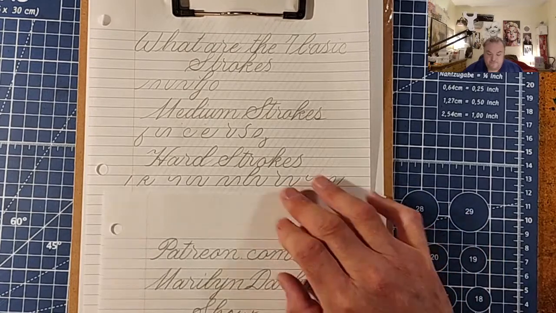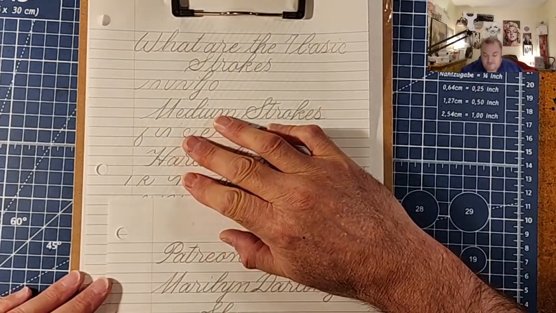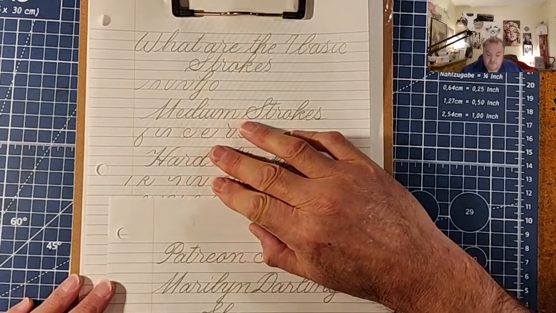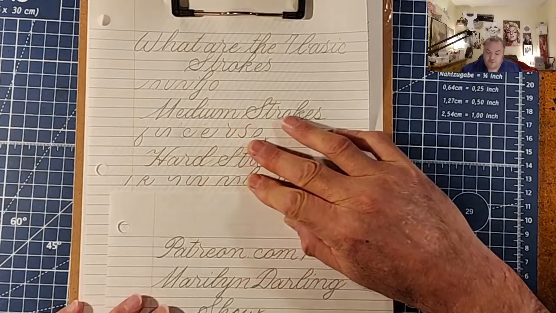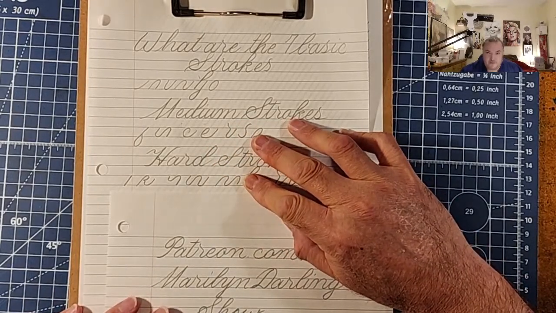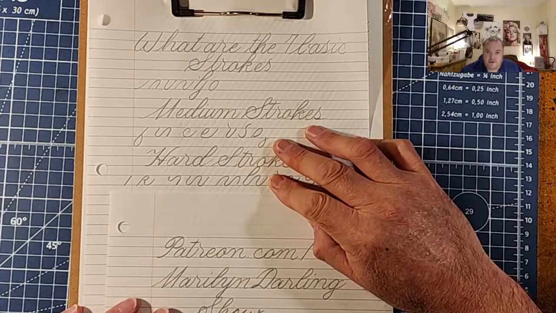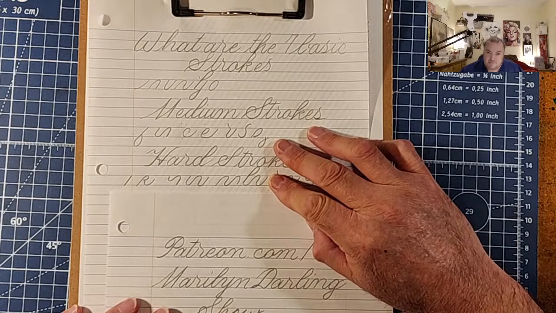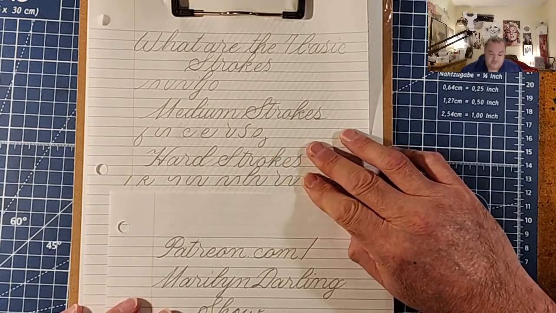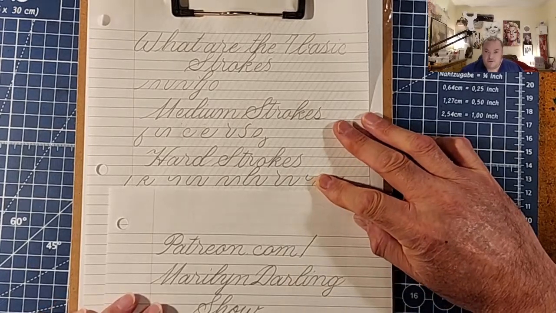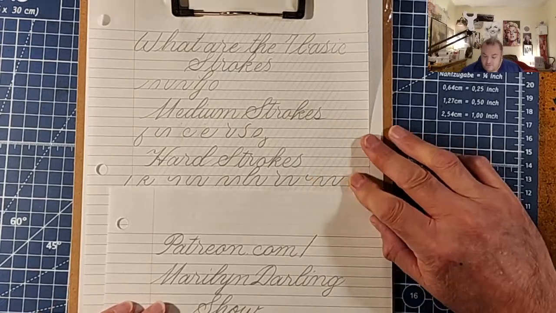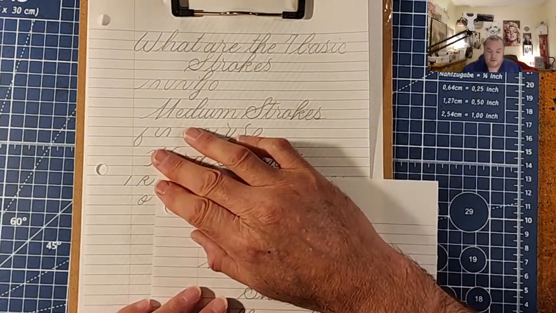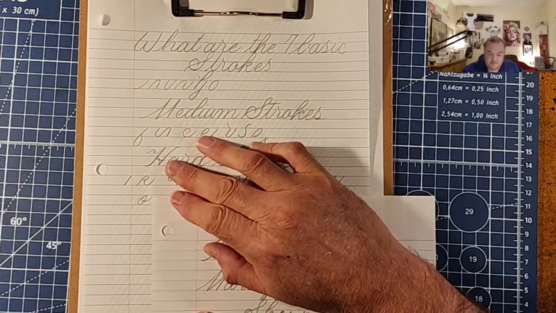We're going to be learning the modified reverse compound curve, the double underturn, the double overturn, the L to underturn, the ascending stem loop to underturn, the R to underturn, the connecting stroke, the double compound curve, the oval.